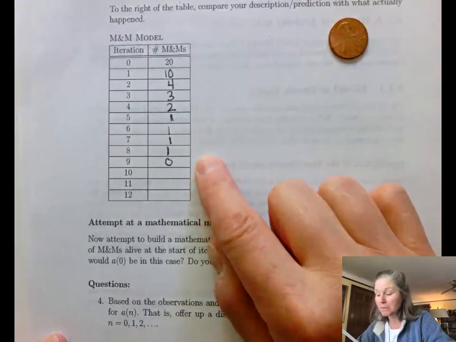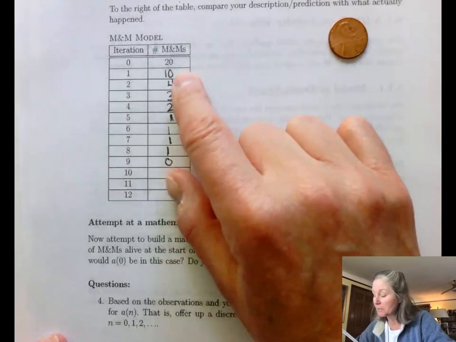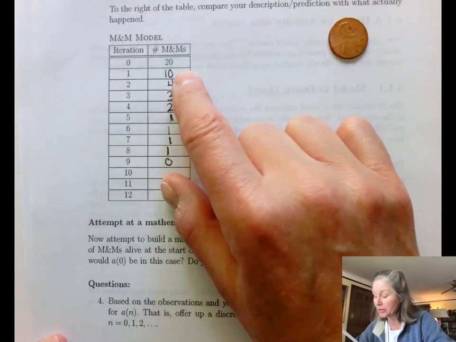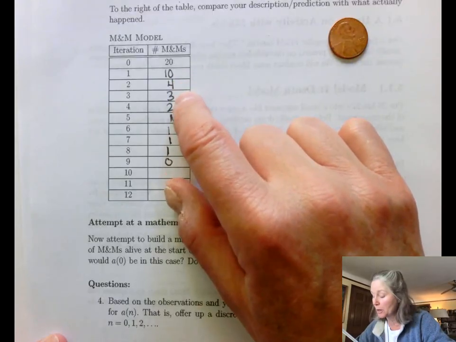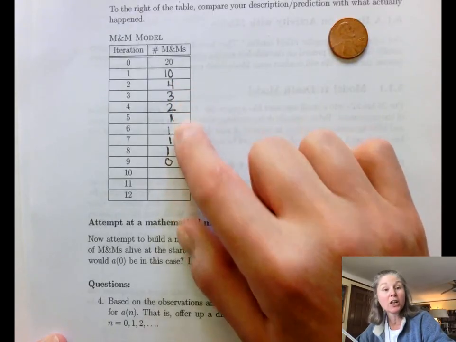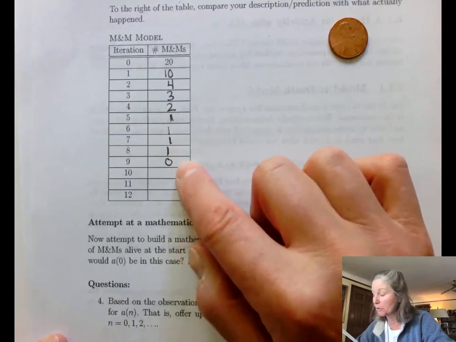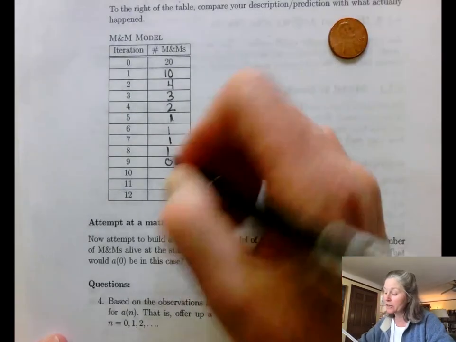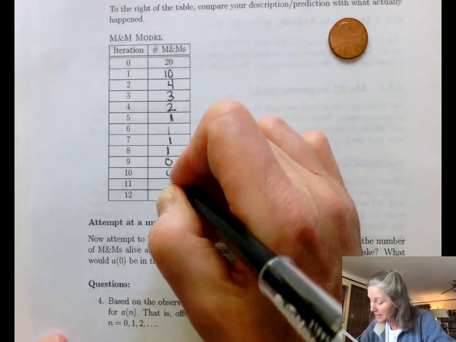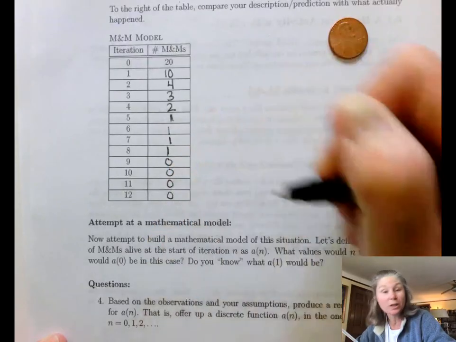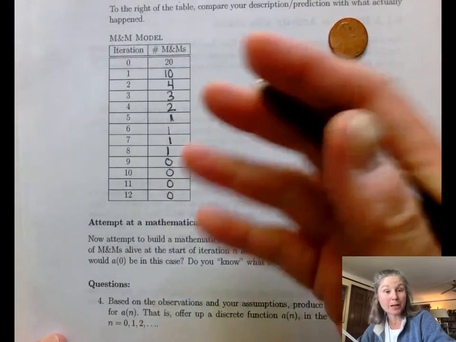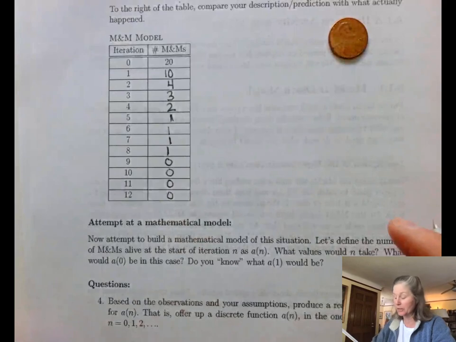Here is the data from mine. I started with 20 MnMs. In the next iteration, I ended up with 10. Then I ended up with 4, then 3, then 2, then that one lasted for a while before it ended up becoming 0. And notice that once I'm at 0 MnMs, that is going to continue for the rest of the experiment right there. So that's forever. I'm going to have zeros at that point.